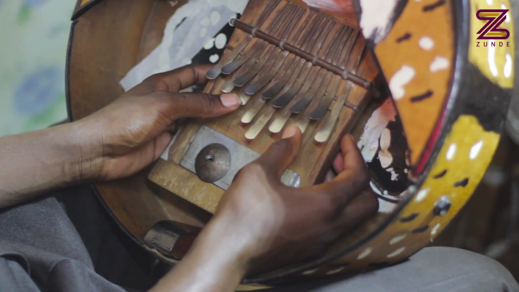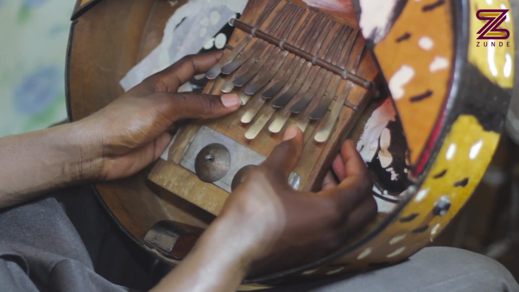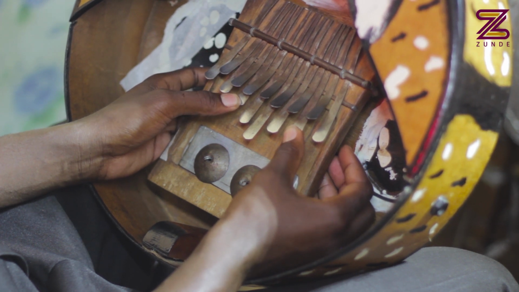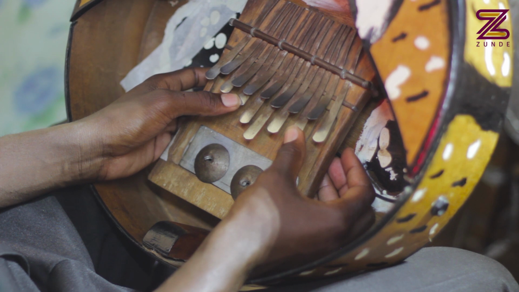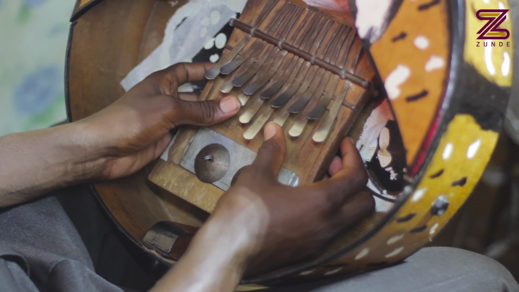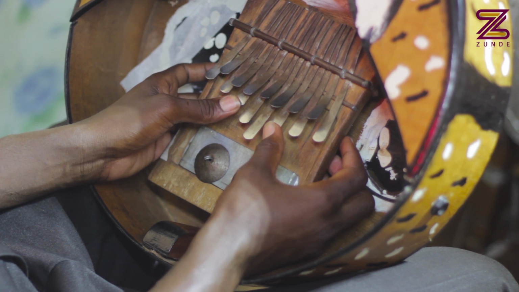All this while we've been using the harmonic intervals in playing or strumming our Mbira, but now we can use the melodic intervals. What I'm basically trying to say is we've been playing both the notes at the same time, this way.